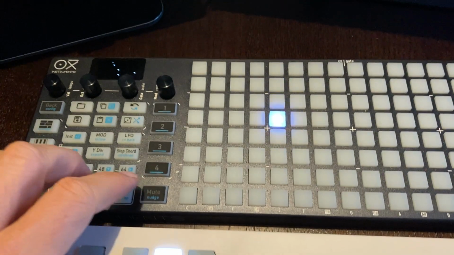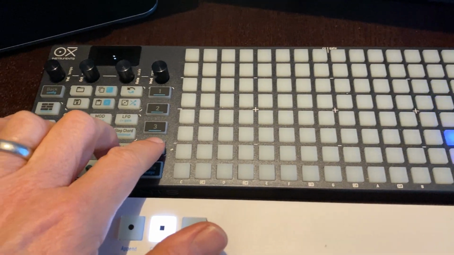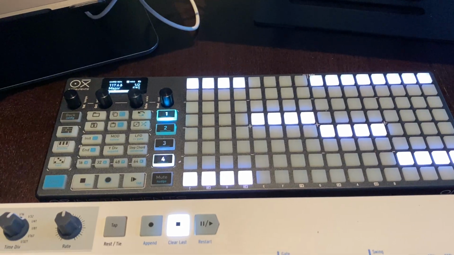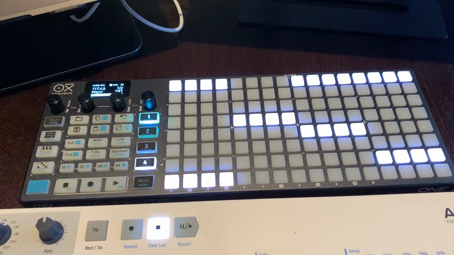And then I've also got the Oxi One, which is an amazing sequencer, well worth getting.